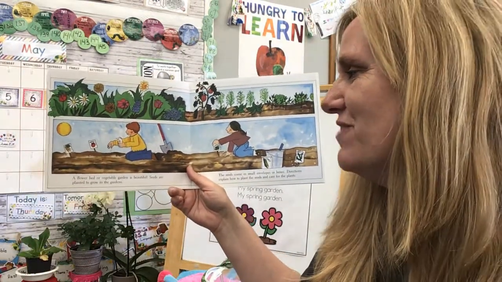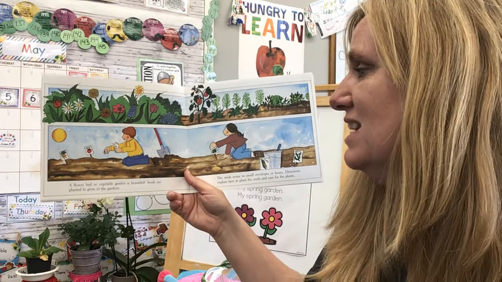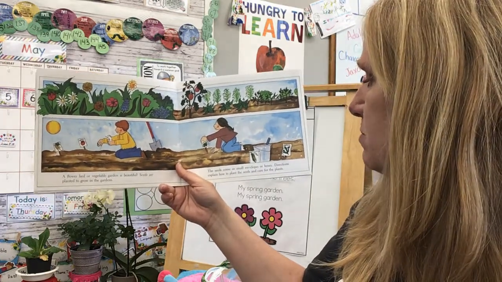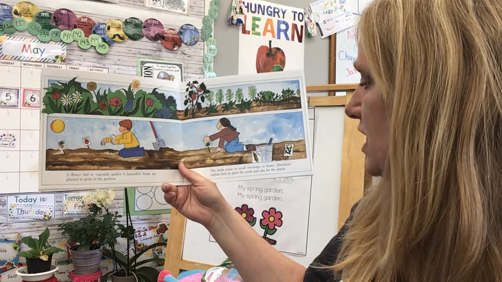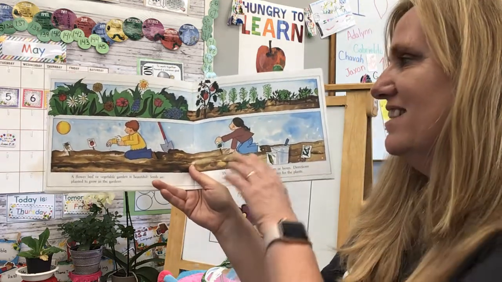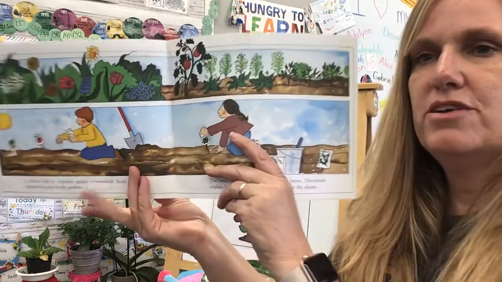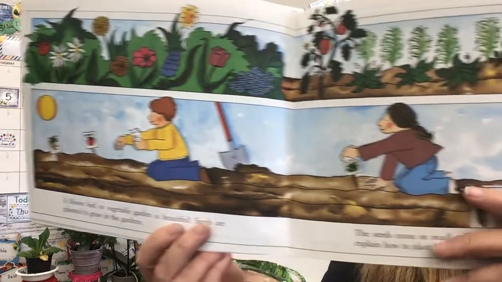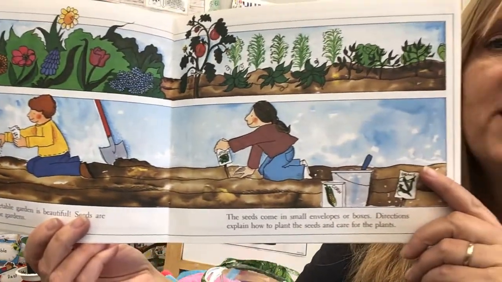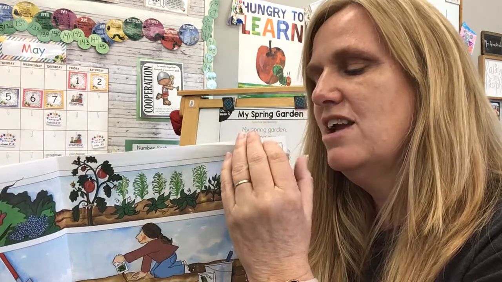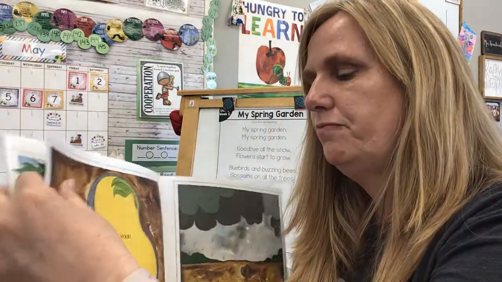A flower bed or vegetable garden is beautiful. Seeds are planted to grow in the gardens. The seeds come in small envelopes or boxes. Directions explain how to plant the seeds and care for the plants. And there at the bottom you can see them preparing the soil, and at the top you can see what happens after those plants have had enough nutrients and care for them to grow.